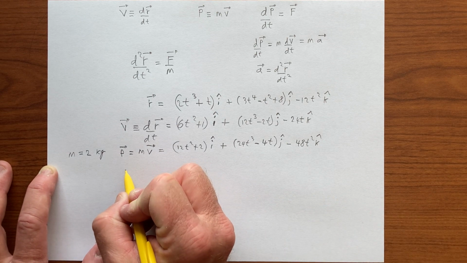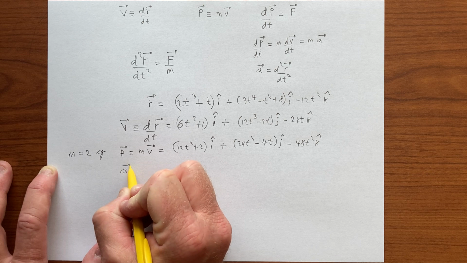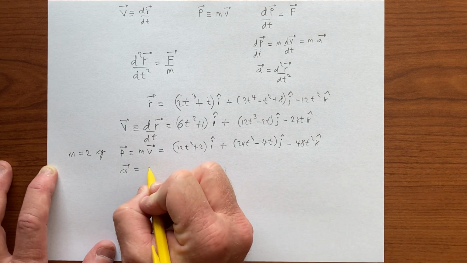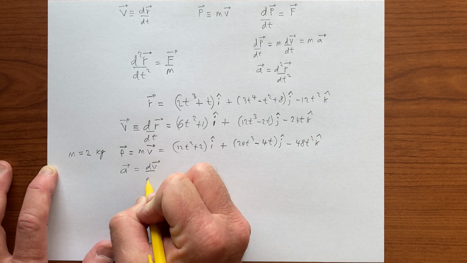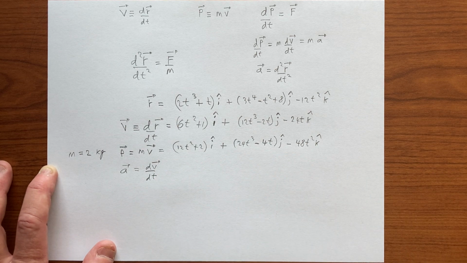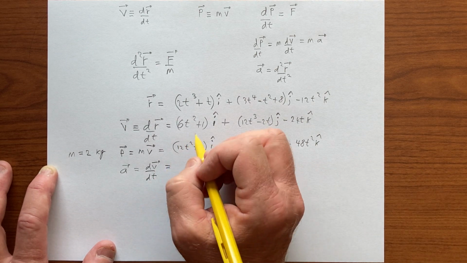Let's say I wanted the acceleration. Then I would take the derivative of v in t, and that would be the derivative of this.